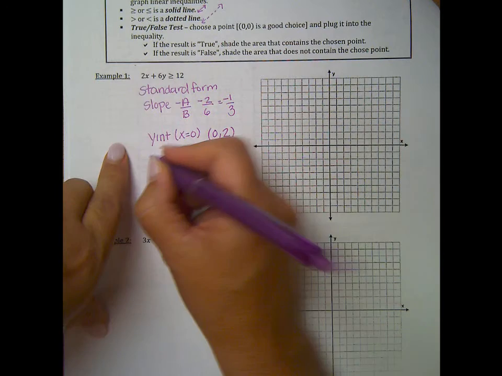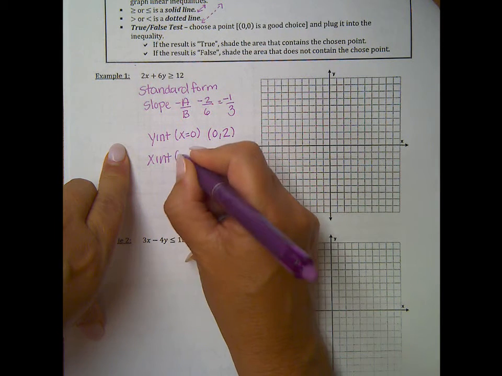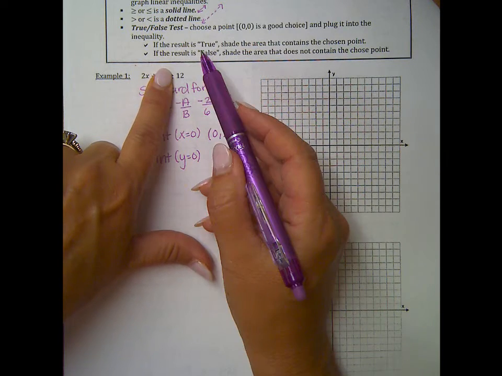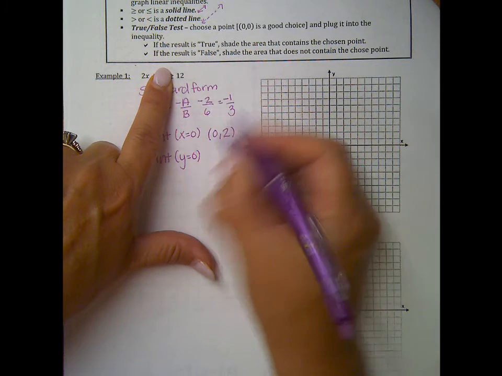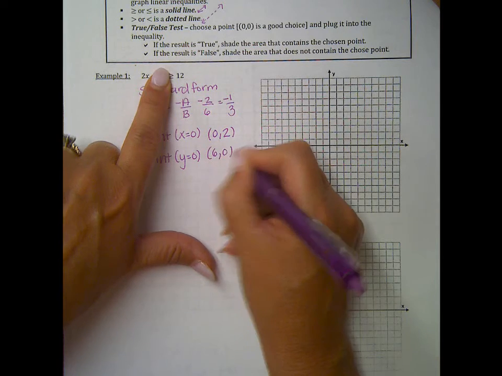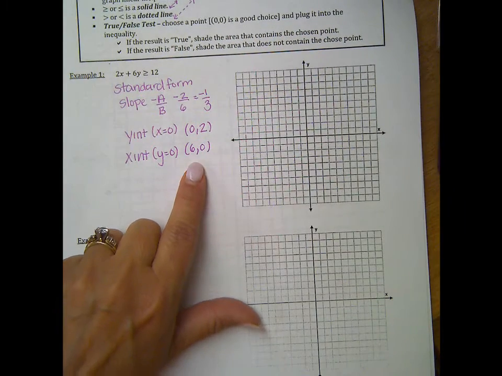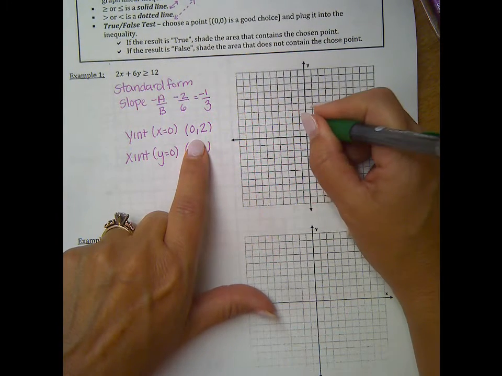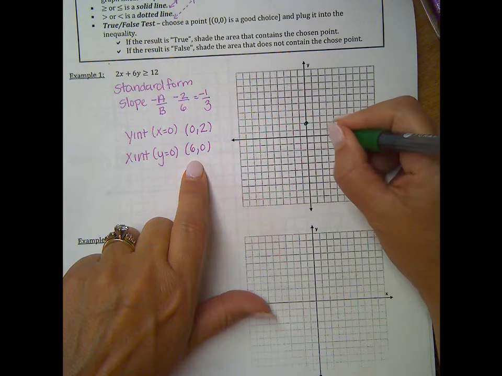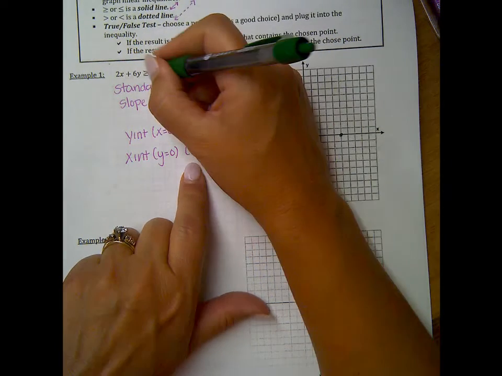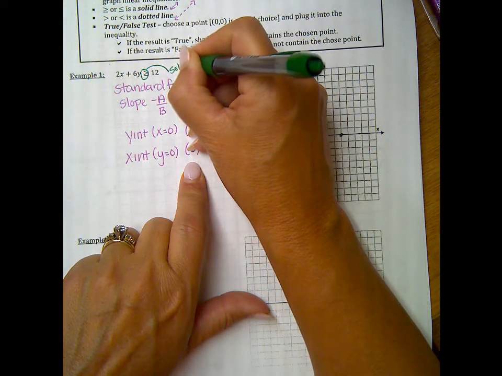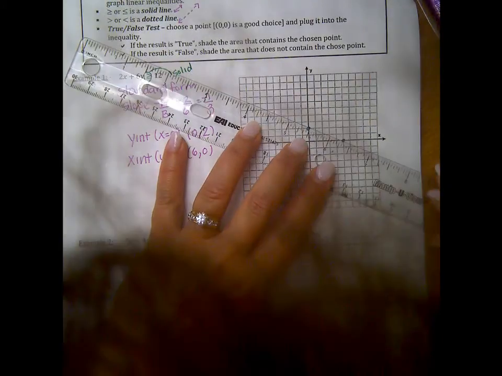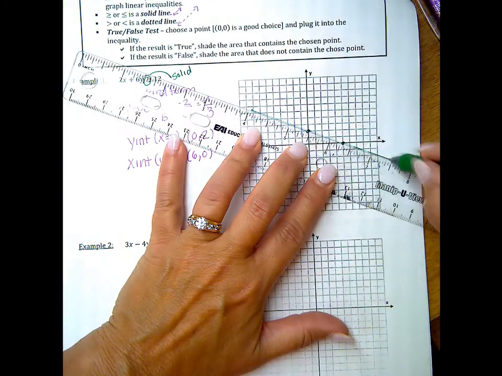If we want the x-intercept, where y is 0, we cover up the y. We get 2x equals 12, divide by 2, and our x-intercept is 6, 0. So that gives us more than enough information to graph this line before we think about where to shade. 0, 2 for the y-intercept, 6, 0 for the x-intercept. It is equal to, so it is a solid line. So I'm going to get my ruler, make a solid line there, and then I'm going to do my true-false test.